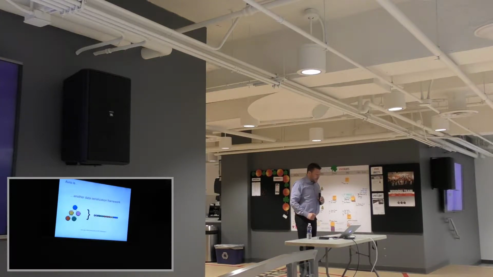So Avro is another data serialization framework, right? So basically, it takes an object graph and it serializes it. It also happens to be a file format and an RPC framework.